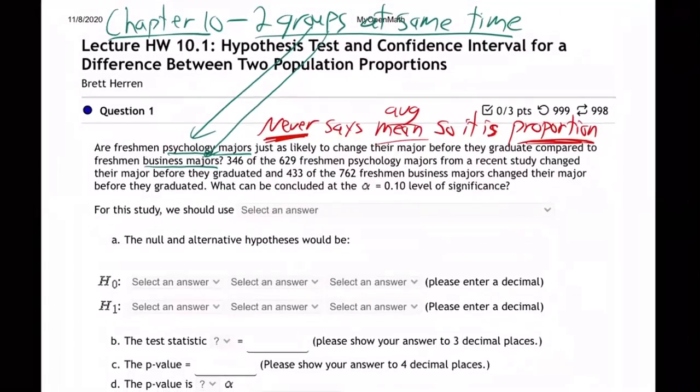All right, let's go to it. So I'm going to go on my calculator. Oh, wait, you know what I'm forgetting? What do we always do first on a hypothesis test? We got to write the claim, huh? So let me come up here and write the claim and let that lead us to the H0 and the H1. What's being claimed? What's being said here? Freshman psych majors are just as likely to change their majors as business people are.